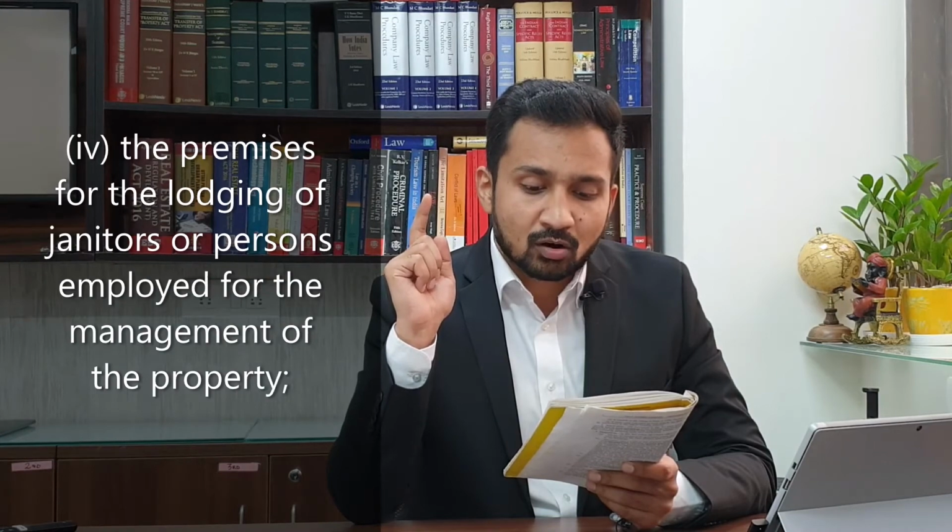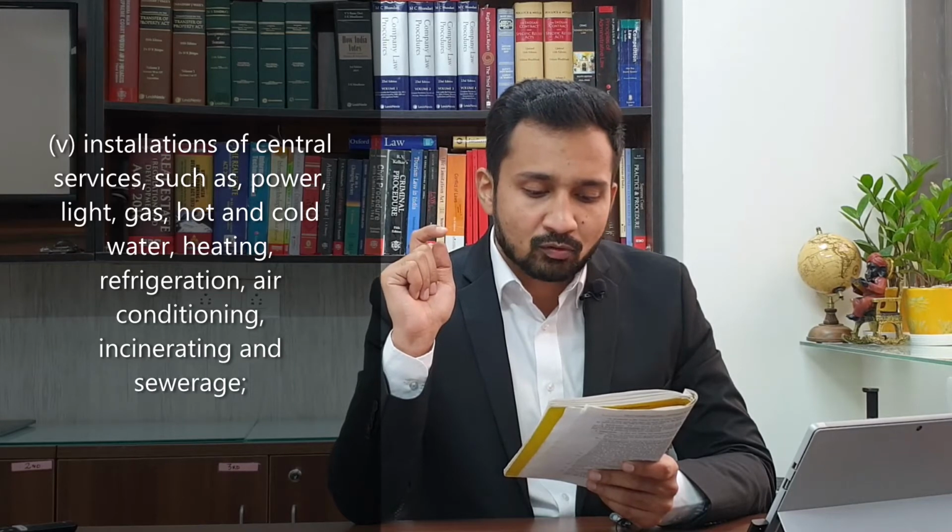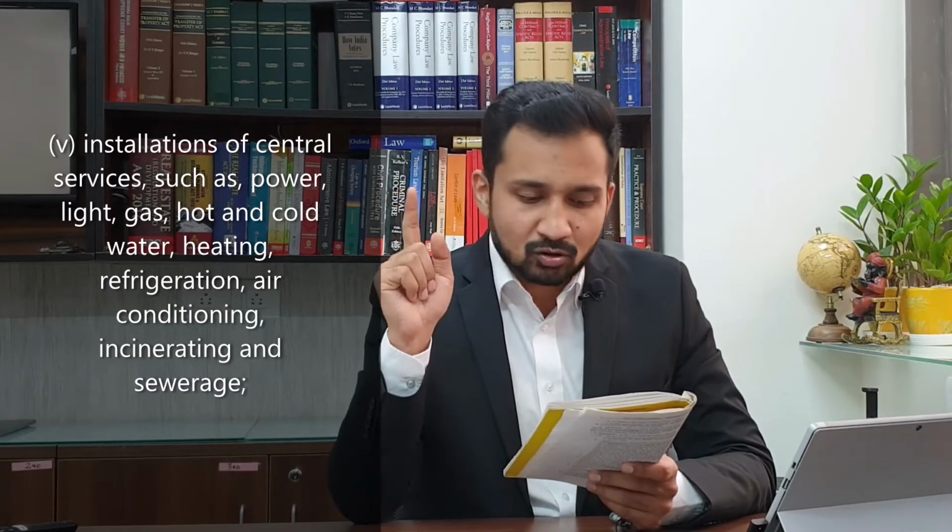Fourth item, the premises for lodging of janitors or persons employed for management of the property are common areas. Fifth, installations of central services such as power, light, gas, hot and cold water, heating, refrigeration, air conditioning, incinerating and sewerage. These are also common areas.